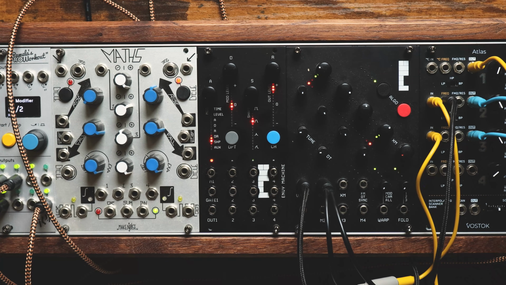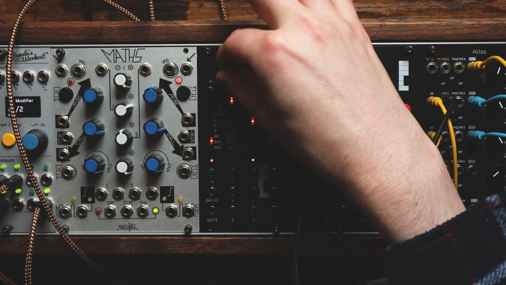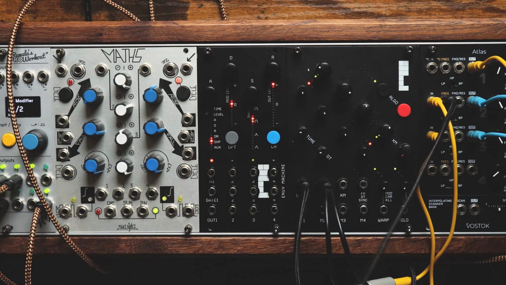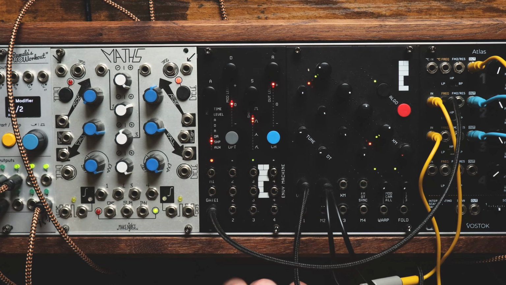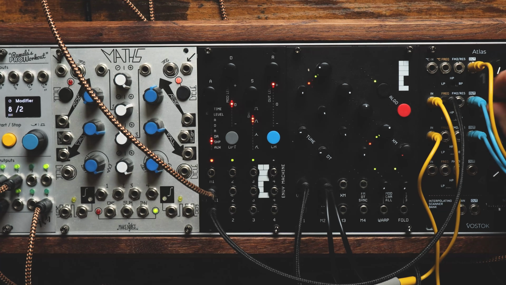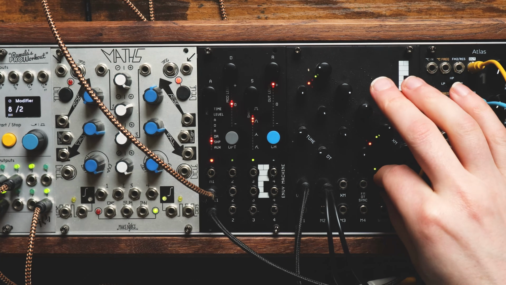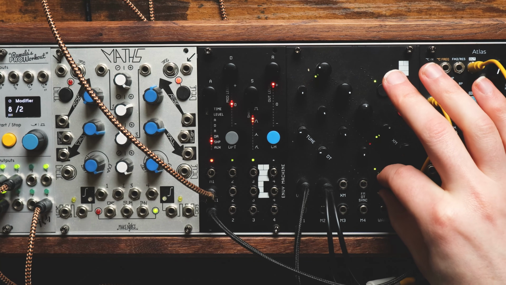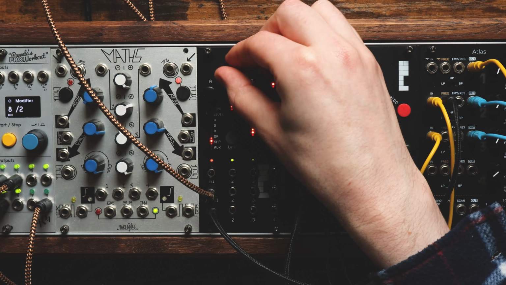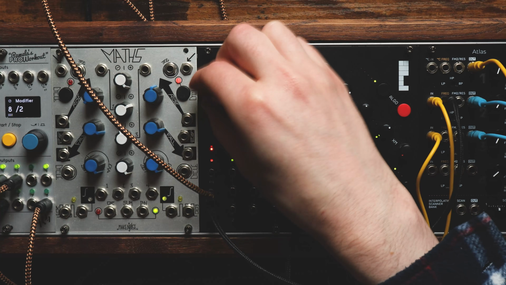I'm currently in the ADSR mode, and we just use the knobs here to control the attack, decay, sustain and release. So let's patch this into my filter, and I'm going to take a gate from the BeatStep Pro to trigger the envelope, and then bring my filter down. And I might bring up the warp so we can actually hear what's happening. And it can get snappy.